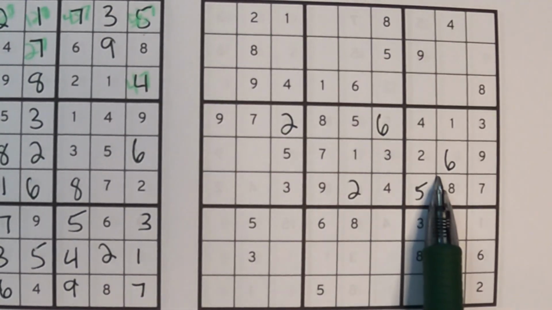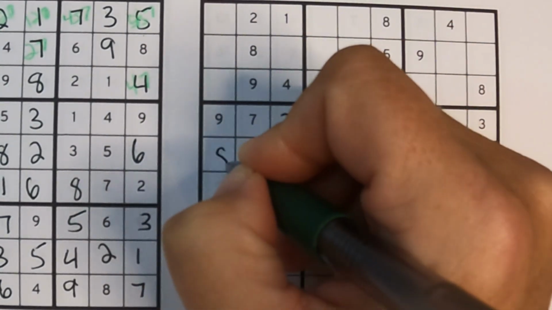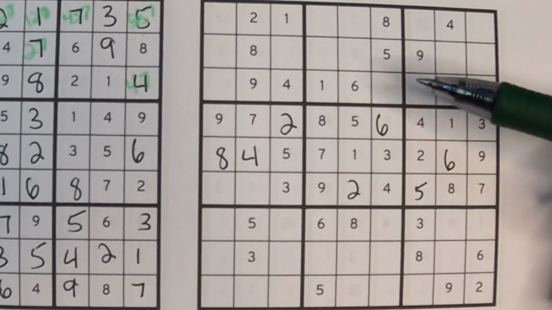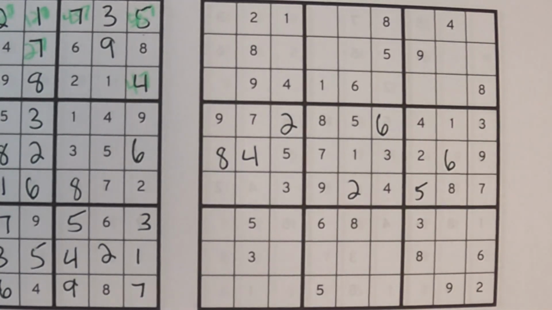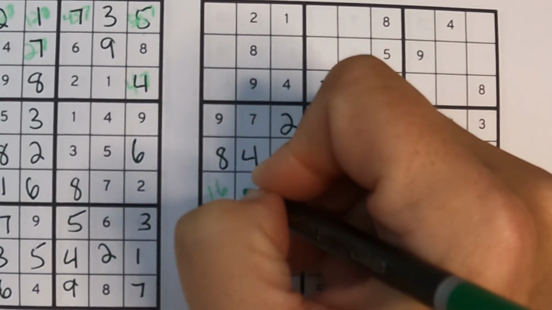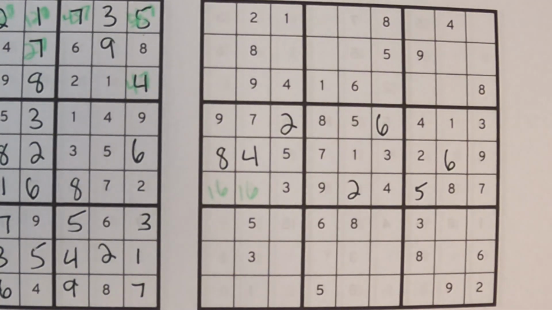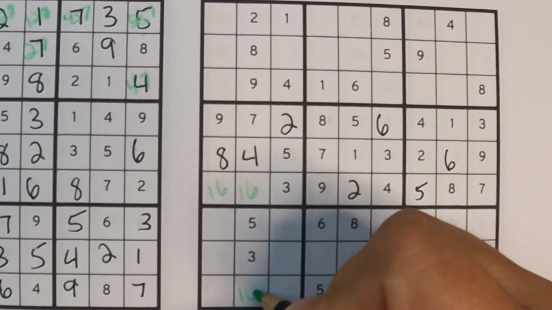For this row, we're missing 4 and 8. We've got an 8 here, so 4, 8. For this box now, we're missing 1 and 6, and I don't see any help. So 1, 6, 1, 6. And for this column, we're also missing 1, 6.